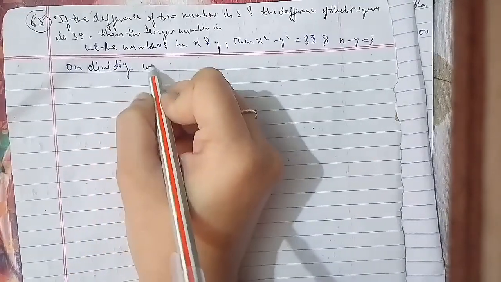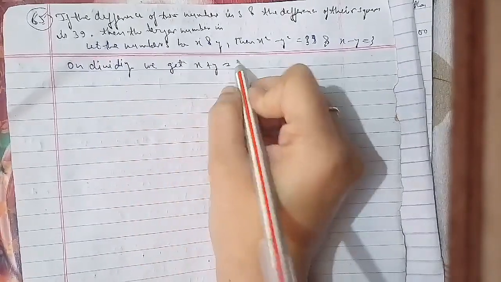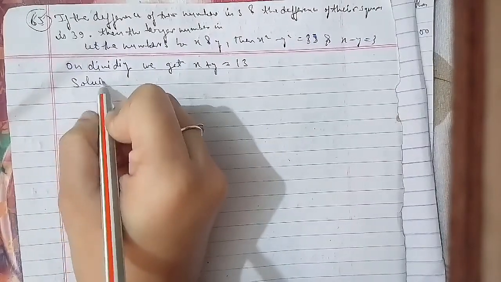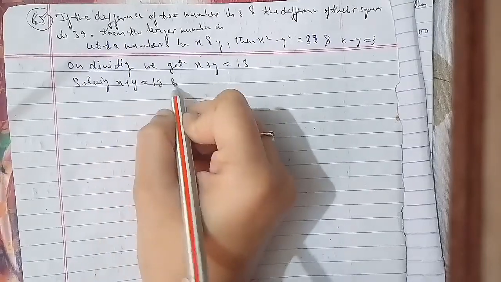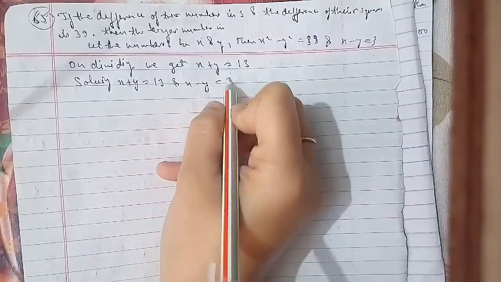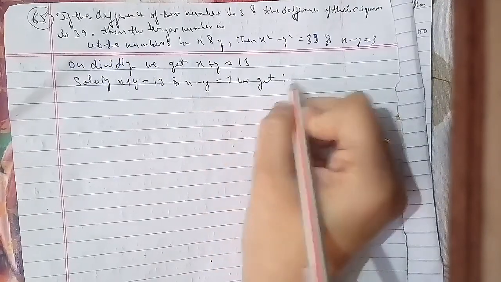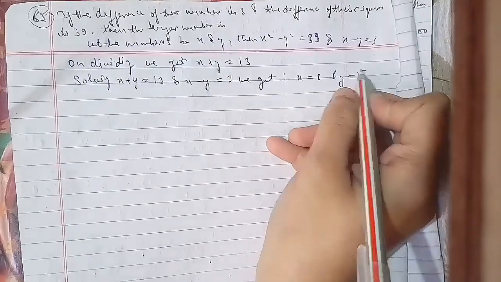Solving x plus y equals 13 and x minus y equals 3, we get x equals 8 and y equals 5. So the larger number equals 8, that we have as an answer here.